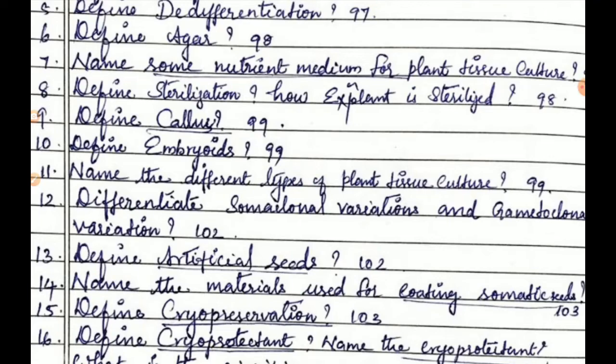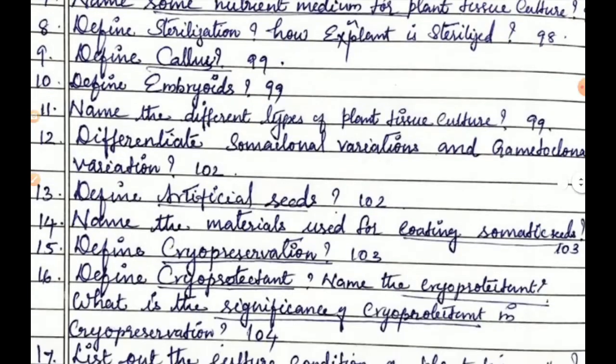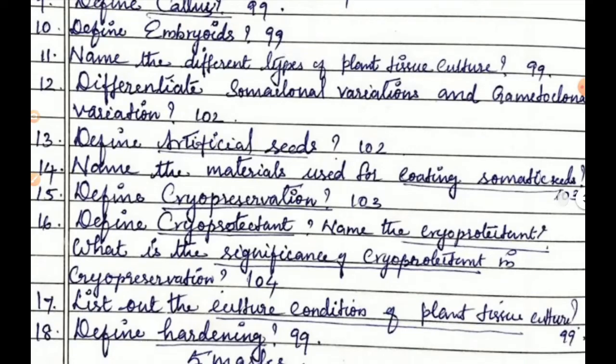Students, next question is name the material used for coating somatic seeds. The answer is given in page number 103, in the first line. The coating materials for somatic embryos are agarose and sodium alginate. Agarose and sodium alginate.